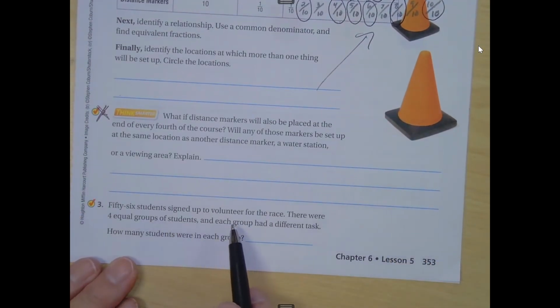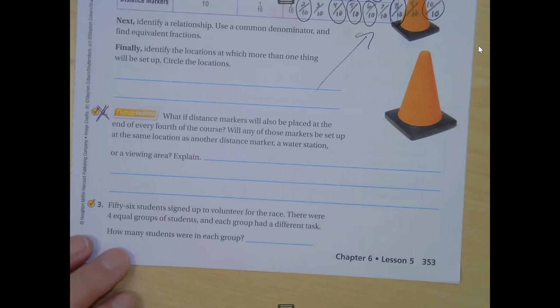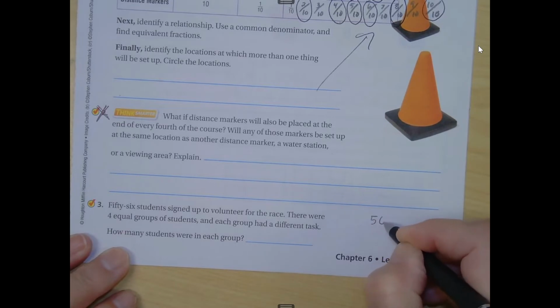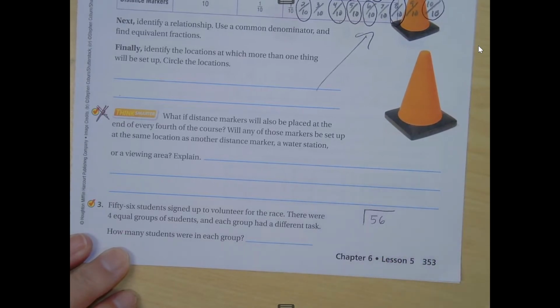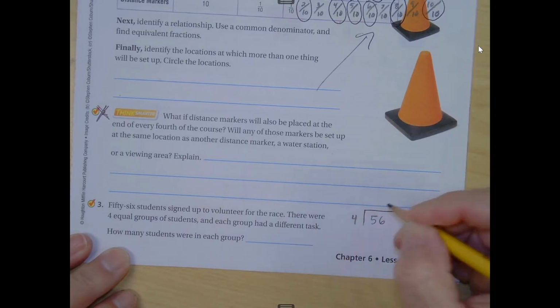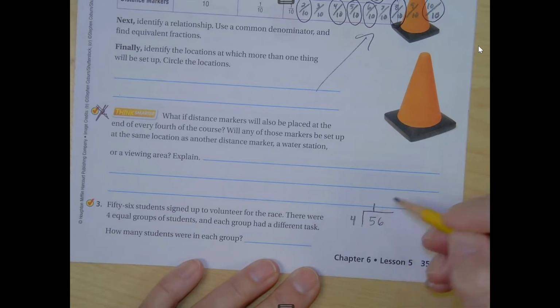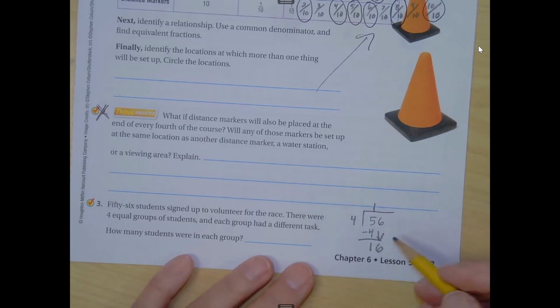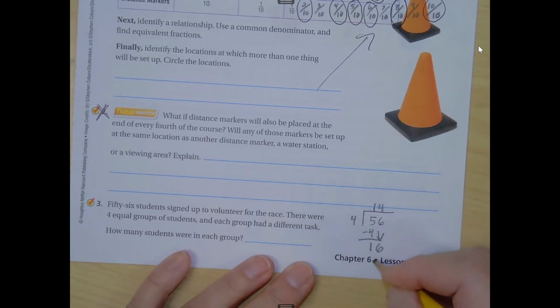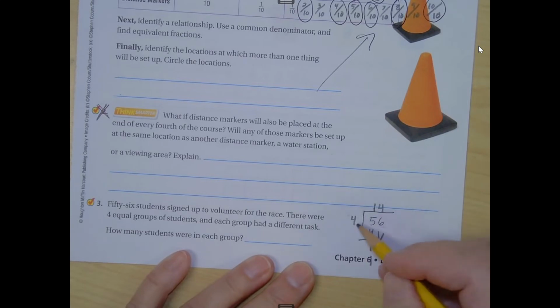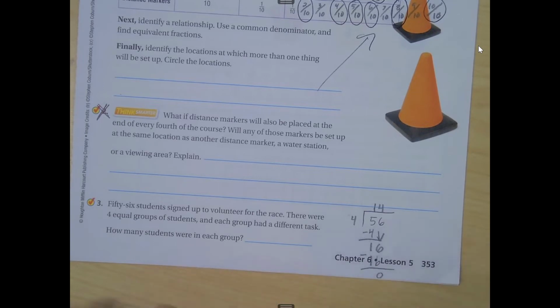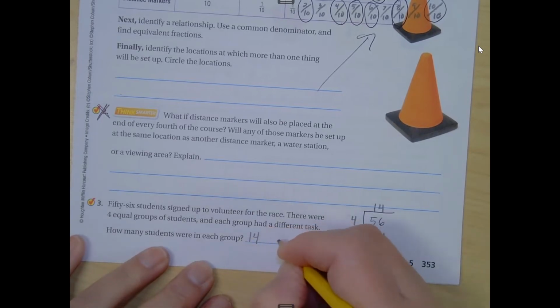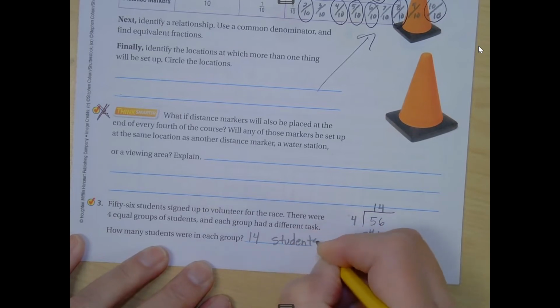56 students signed up to volunteer for the race. There were 4 equal groups of students, and each group had a different task. How many students were in each group? Okay, this is going to be a division problem. 56, I'm going to switch to a pencil here, divided by 4. 4 goes into 5 one time. 1 times 4 is 4. I subtract and get 1. Bring down the 6. 4 goes into 16, 4 times. 4 times 4 is 16. Subtract and get 0. So the answer is there will be 14 students in each group.